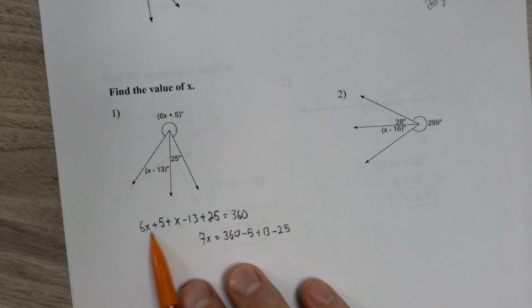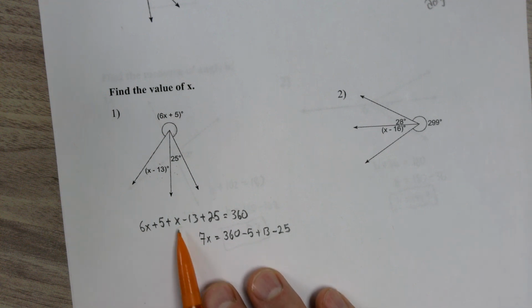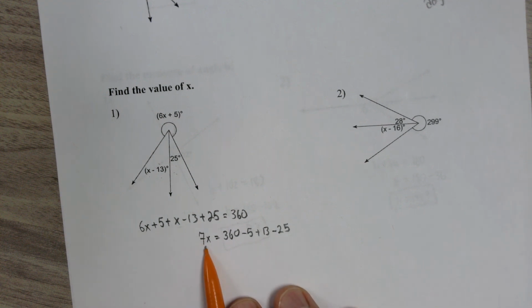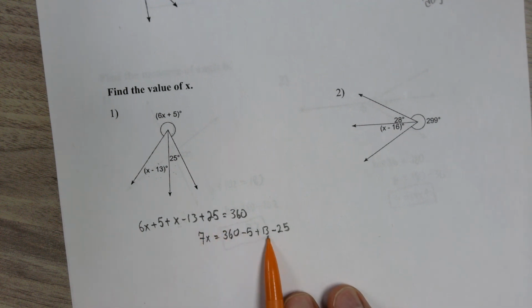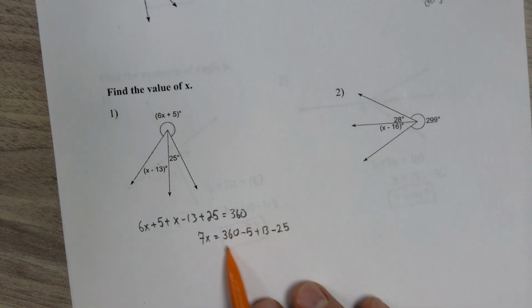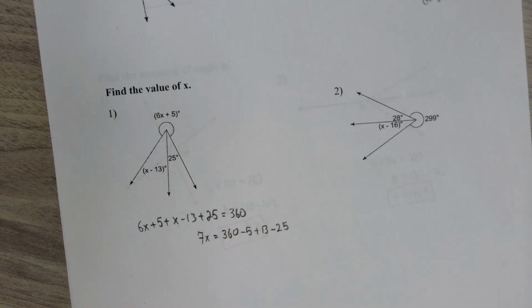So we combine the 6x and the 1x to make a 7x. And then we moved the 5 over, it became negative, negative 13 became positive, 25 became negative 25, and now we can combine all these together.